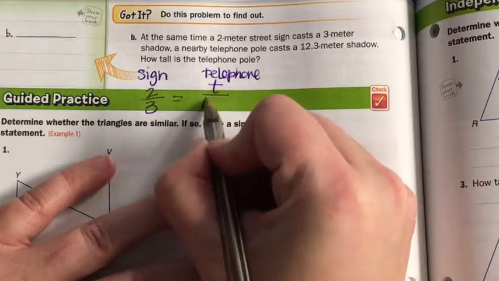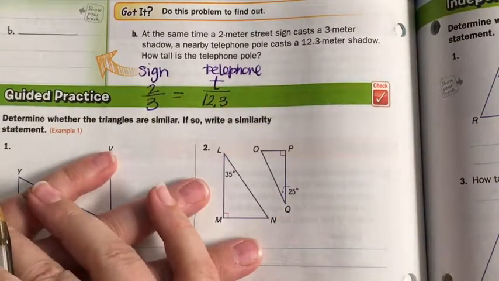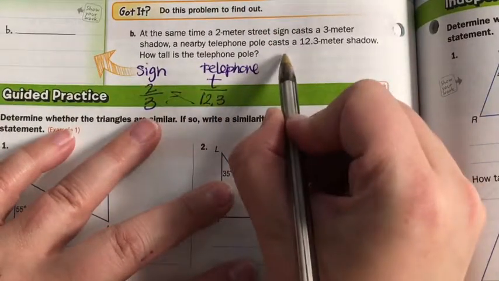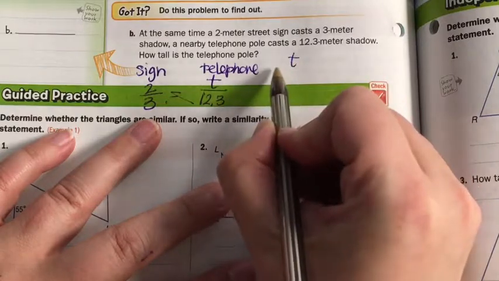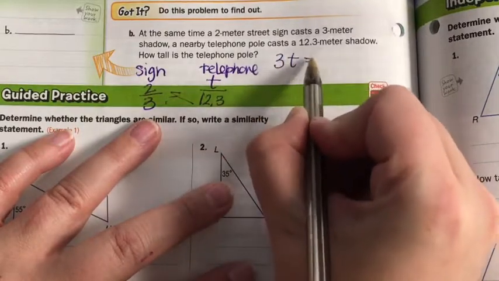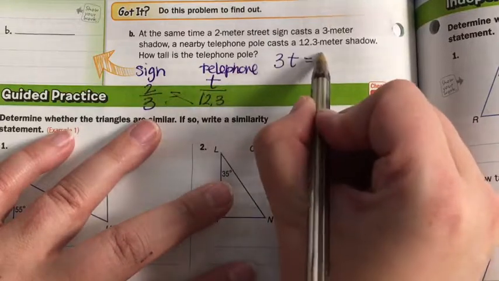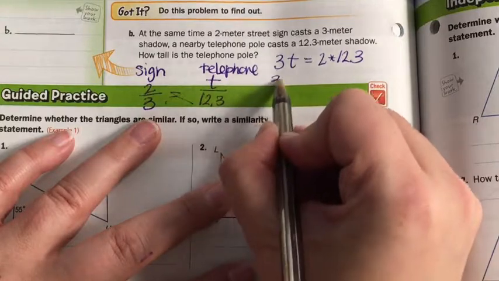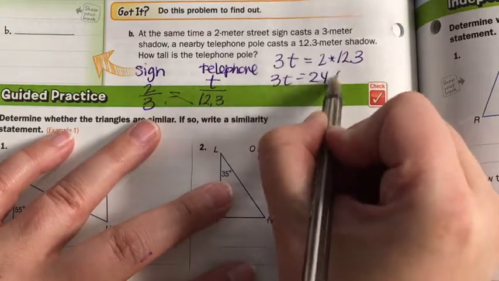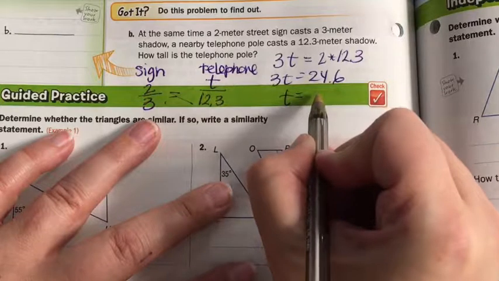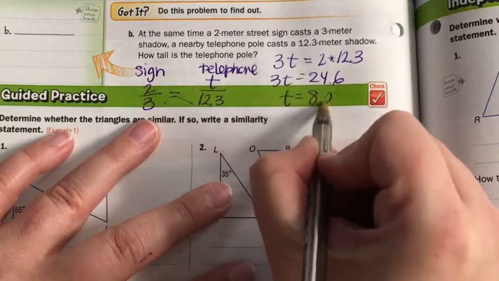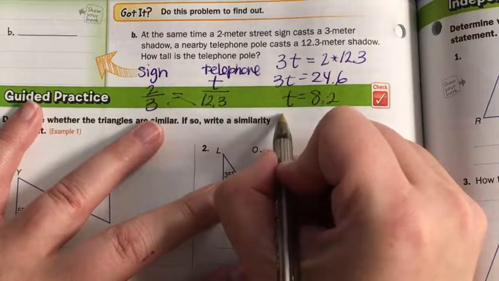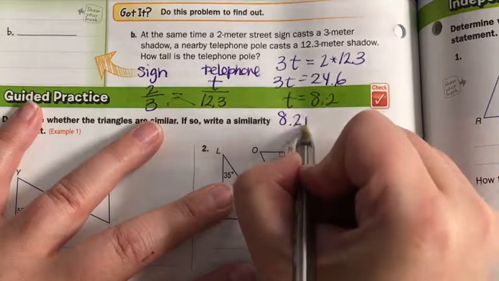And then we have 12.3 right here. Now what do we do? Multiply. So what's the number that's going to go next to T? 3T is equal to 2 times 12.3, which is 24.6. And we have 3T is equal to 24.6. So T is equal to 8.2. So the telephone pole is equal to 8.2 meters.